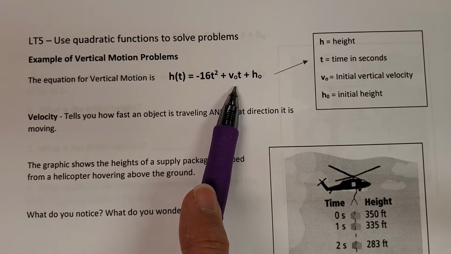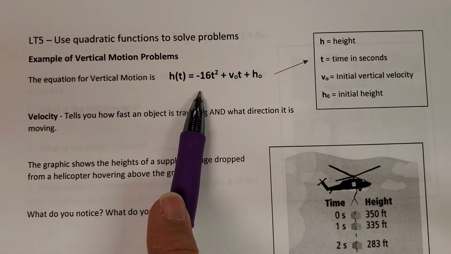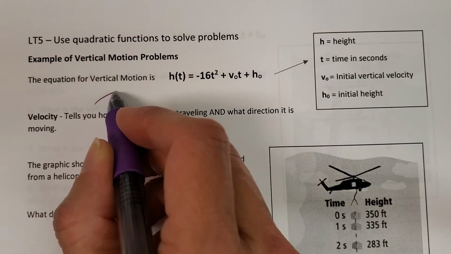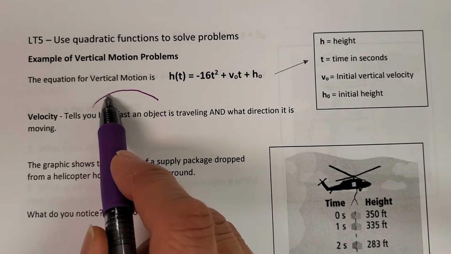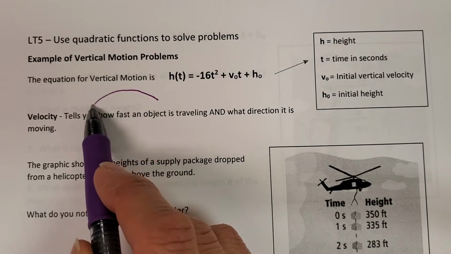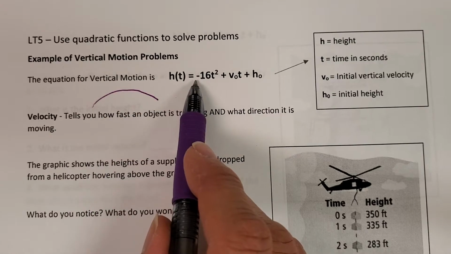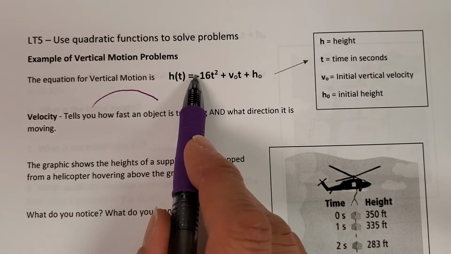There's a little formula that could actually help us predict how long it's going to take for something to fall. But we would also use these anytime you're shooting anything. If you have a catapult with a watermelon on it and you shoot it in the air, it's going to make that little quadratic curve, right? Remember, that's going to open down. That's why in our quadratic function we have a negative a.